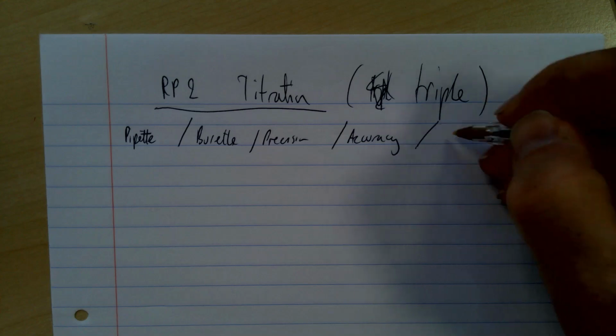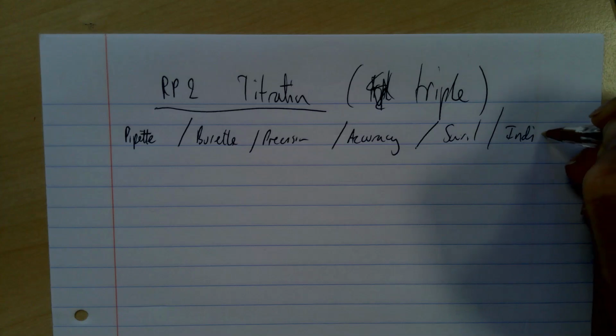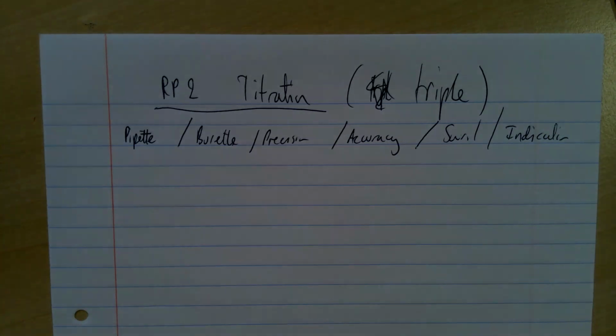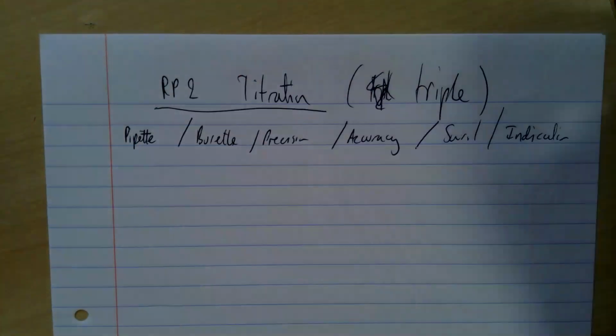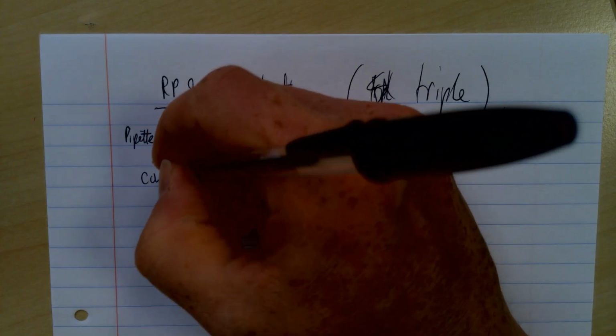Use words like swirl. Talk about the indicator, the special indicator you use. So make sure you know about phenolphthalein or methyl orange. Make sure you talk about the fact you're using a conical flask.